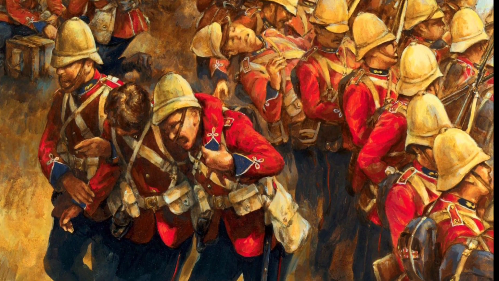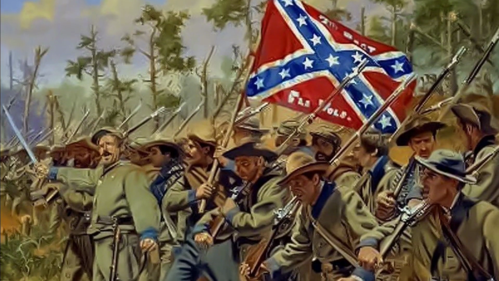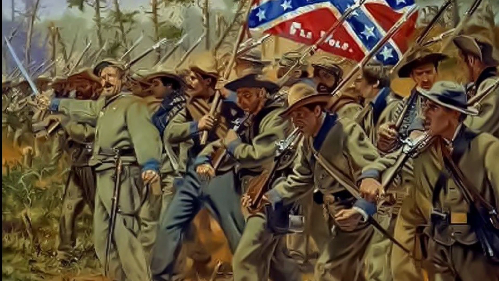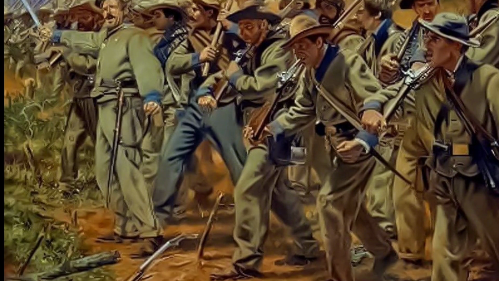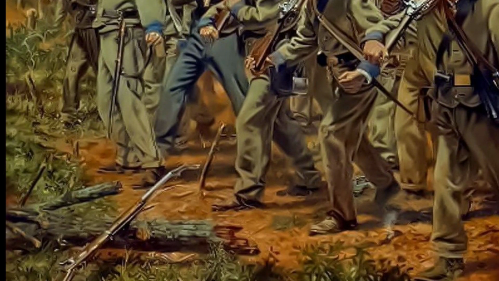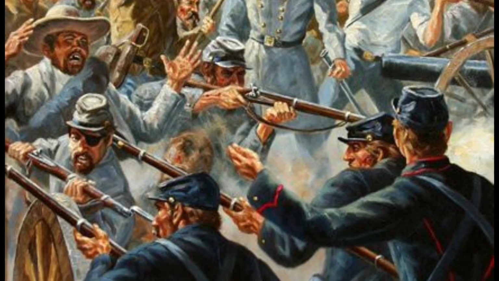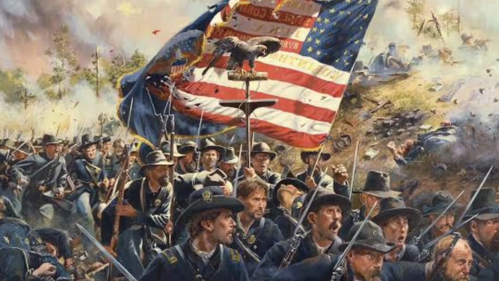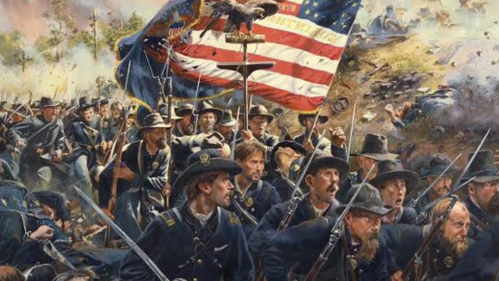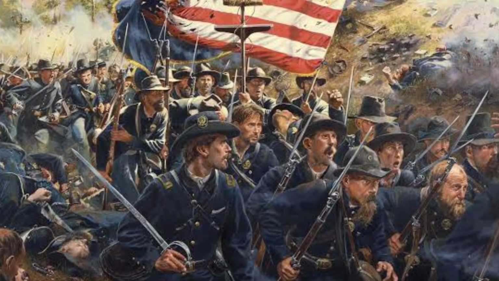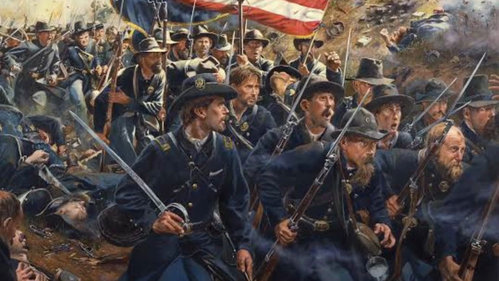Economically, the North and the South had developed contrasting systems. The North had rapidly industrialized, leading to an economy based on manufacturing and commerce. In contrast, the South's economy was primarily agrarian, relying heavily on the labor-intensive cultivation of cotton, tobacco, and other cash crops. This economic divide created tensions over issues such as tariffs, trade policies, and the balance of power between the two regions.